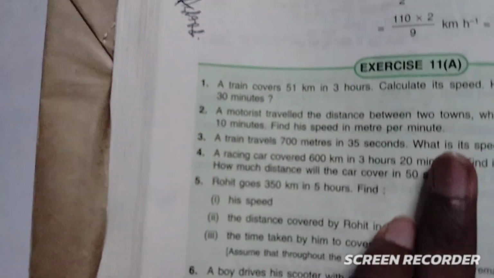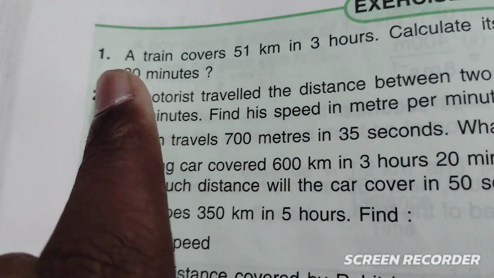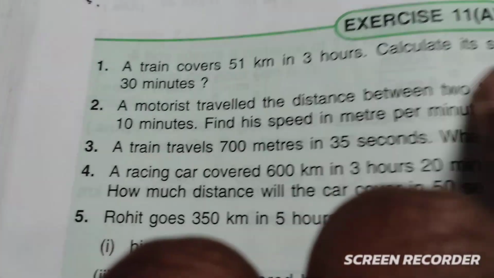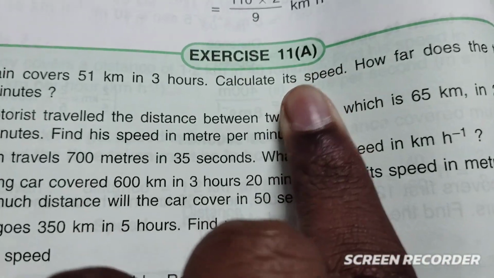So the first question that reaches us is this: a train, it's not visible, I think. A train covers 51 km in 3 hours. Calculate its speed.